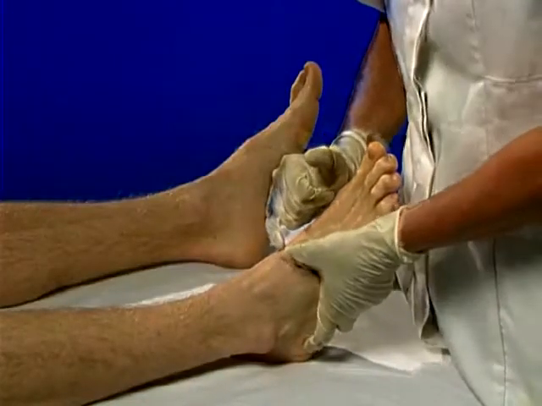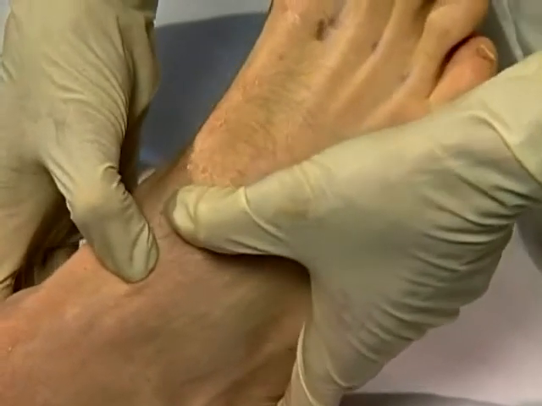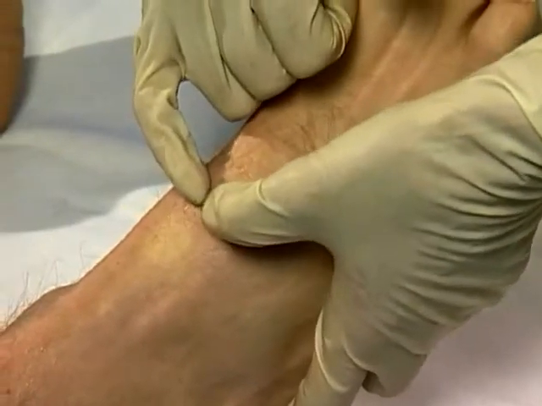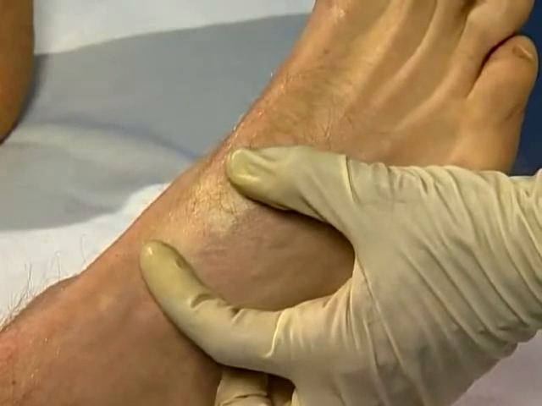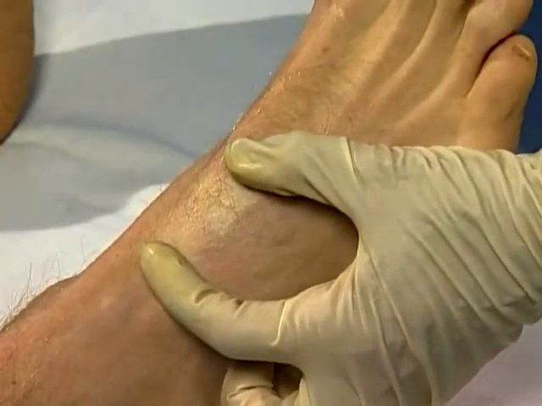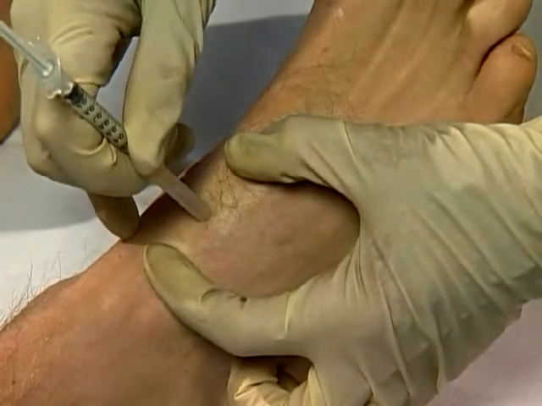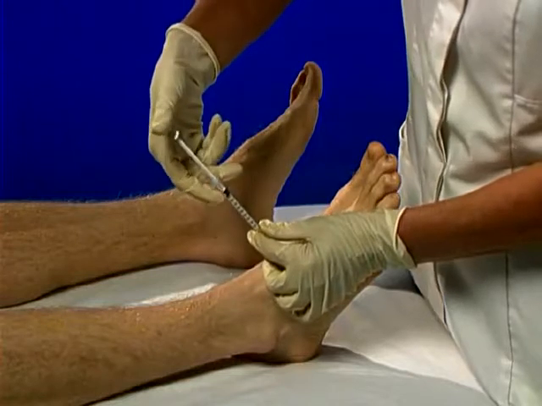Identify the joint line by palpation and by gliding the two bones. Mark the entry point at this joint line, clean and firmly stretch the skin, and rapidly insert needle perpendicularly into joint space. Aspirate and inject as a bolus.